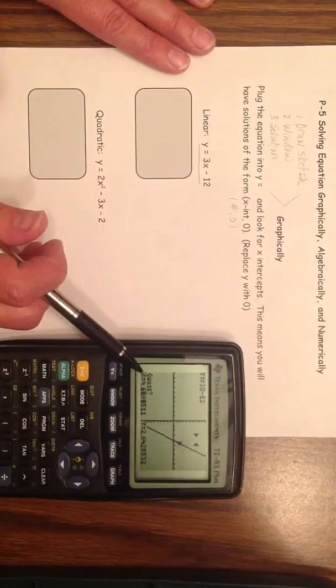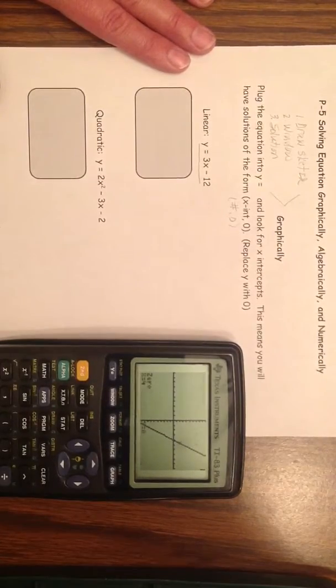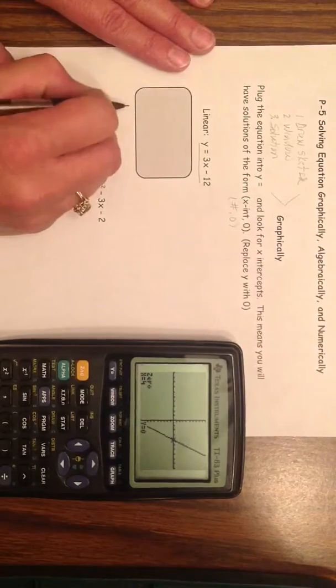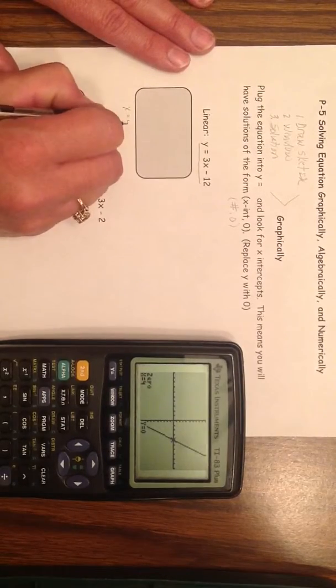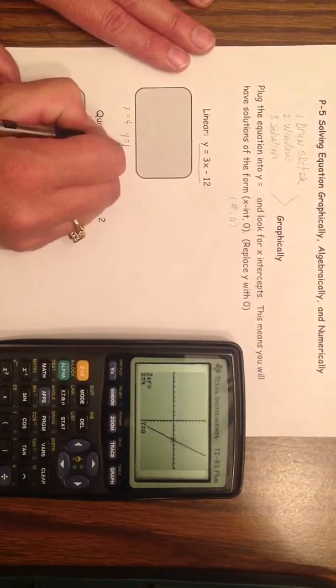We aren't going to guess at what our 0 is. We're just going to bypass that by hitting enter. It tells me that my 0 is at 4. So my solution is 4, 0. So I'm going to write in here, x equals 4 when y equals 0.